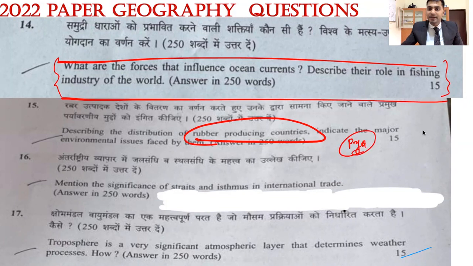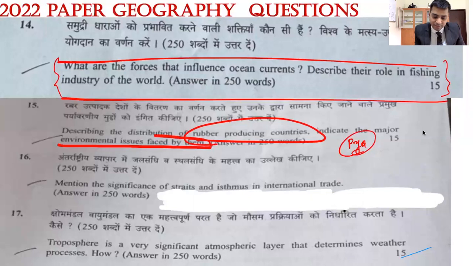This is a previous year question. Directly they have picked it up from the previous year question. At times they ask about palm oil, at times they ask about rubber. So these things are important. But the second component, environmental issues faced by them, is something we find difficult to understand unless you know the areas where these rubber plants are being grown.